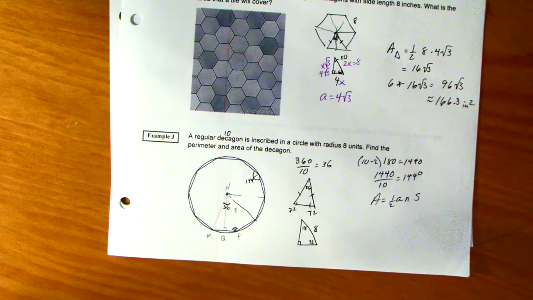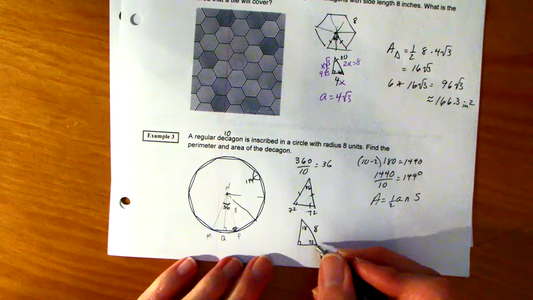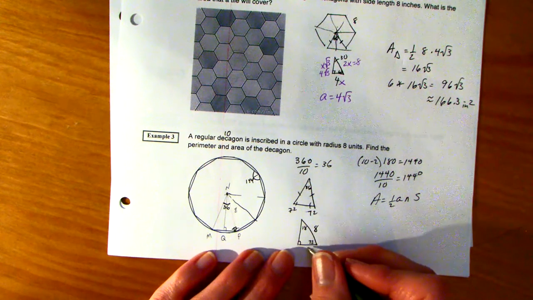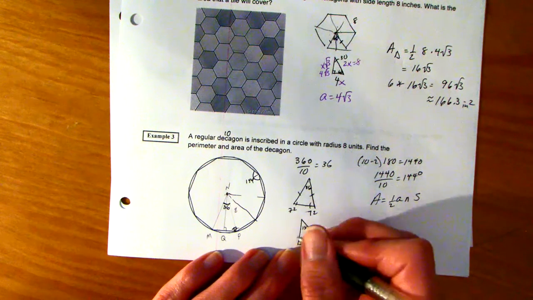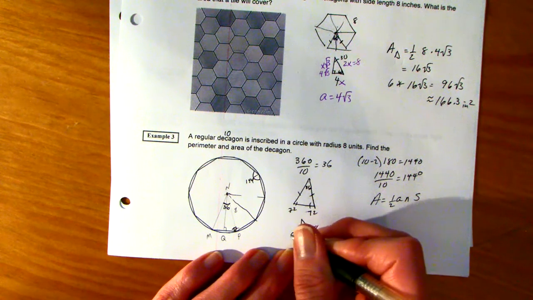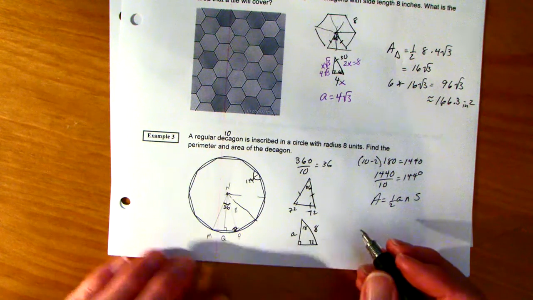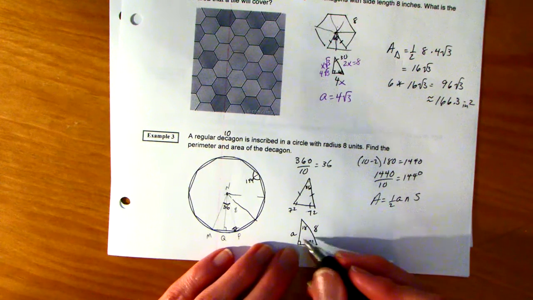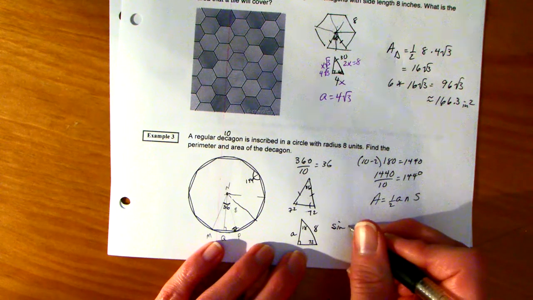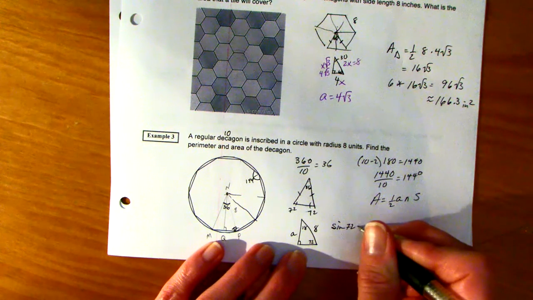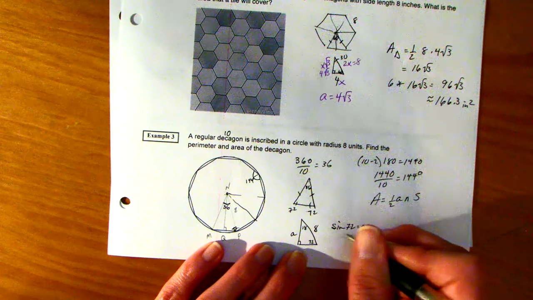Maybe a little trigonometry. This is the hypotenuse, this is adjacent, so this is kind of like our half side length. Actually, let's find a first, our apothem. To find a, let's use opposite over hypotenuse. Sine of 72 is equal to a over 8.